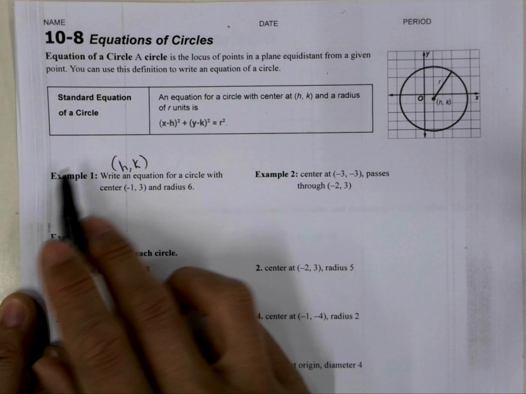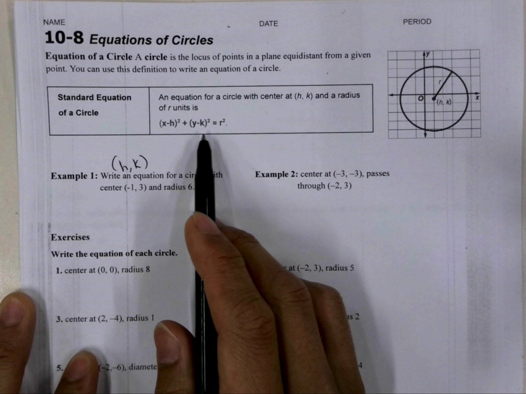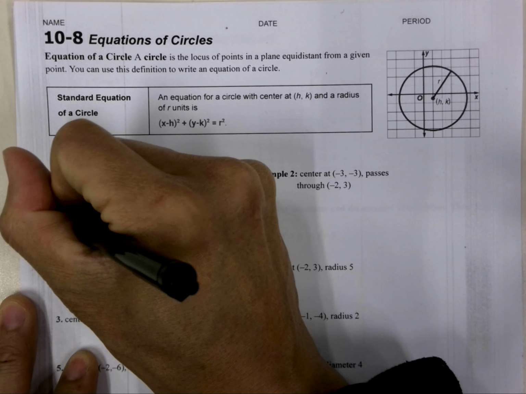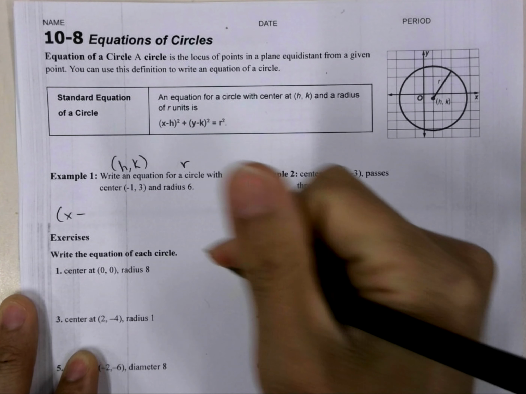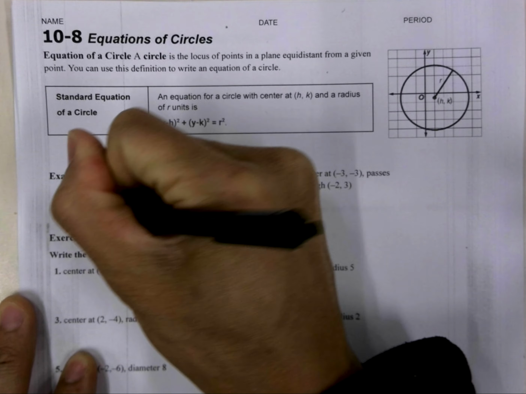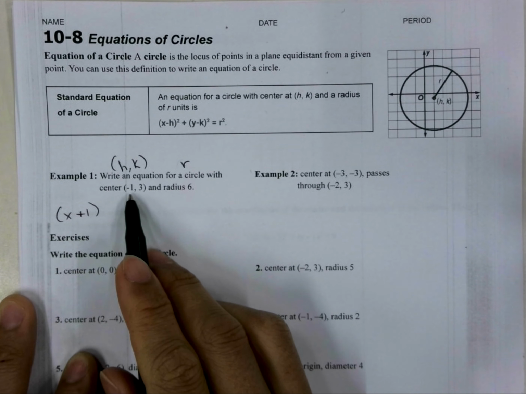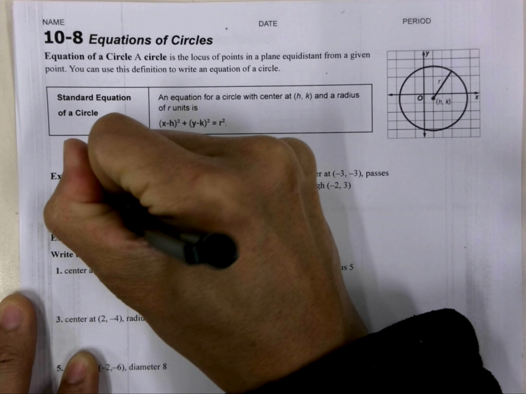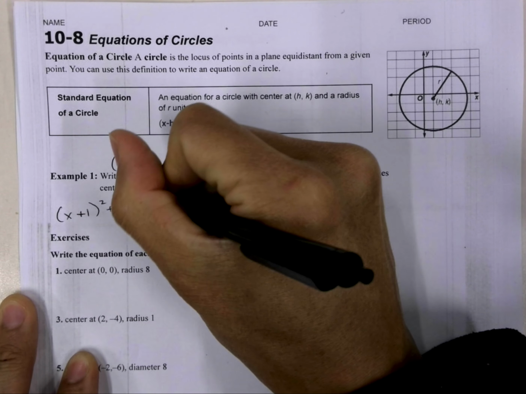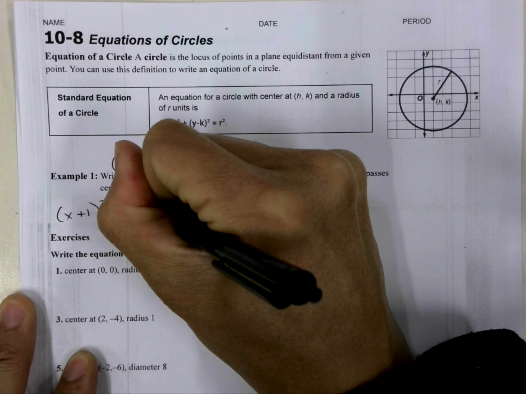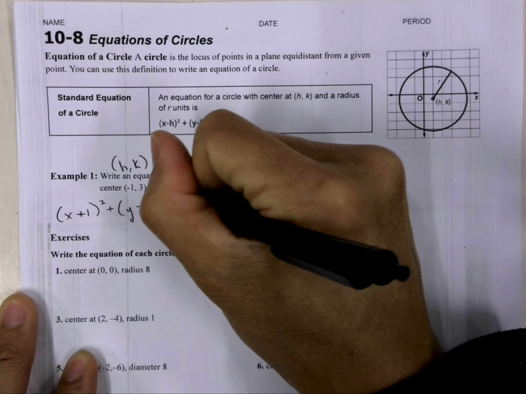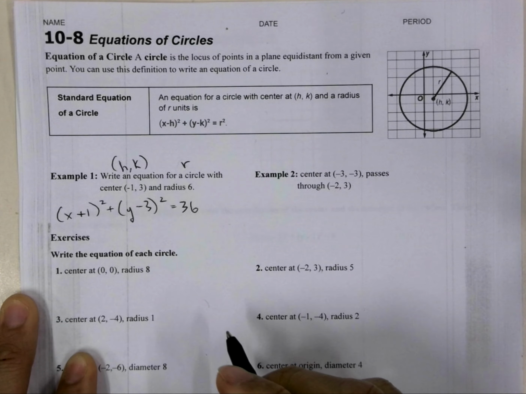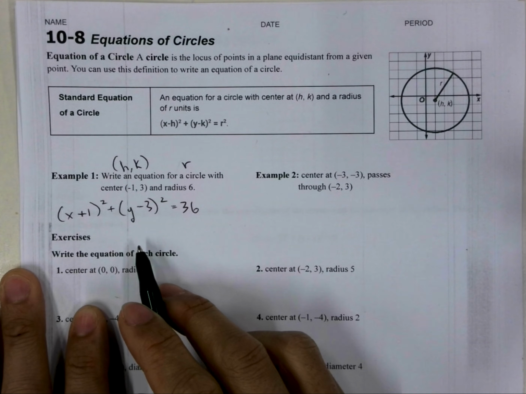So what we need to do to write the equation of the circle is just plug all of those values in. So it's going to be x minus a -1, which would be x plus 1, squared, plus (y minus 3) squared is equal to 6 squared, or 36. And we're done.